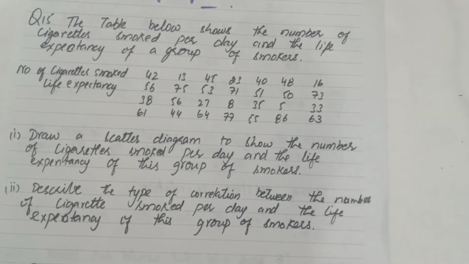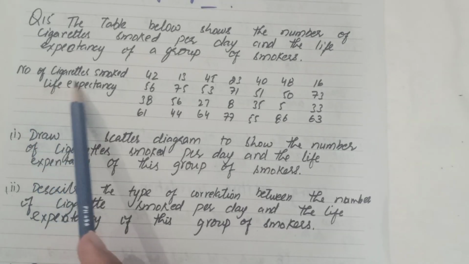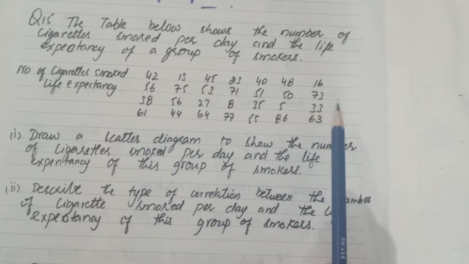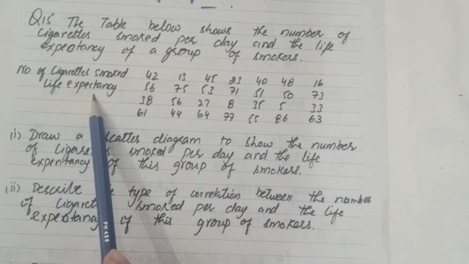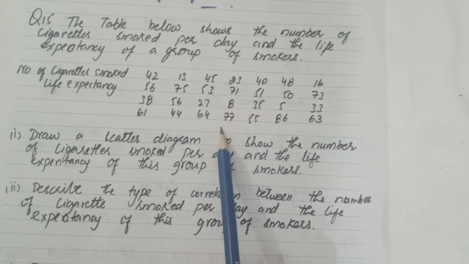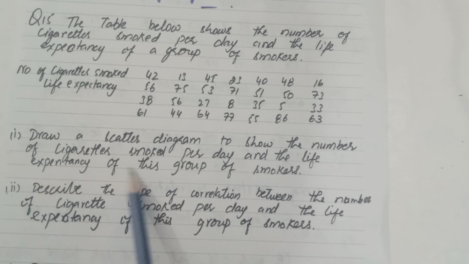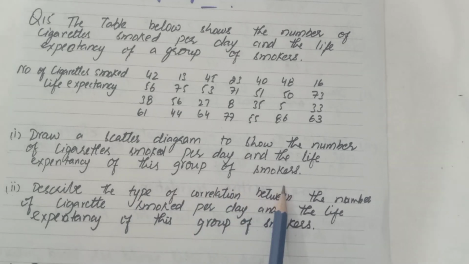Now students, question number 15. The table below shows the number of the cigarettes smoked per day and the life expectancy of a group of smokers. This is the number of the cigarettes smoked. And life expectancy. This is the life expectancy. In part number 1, draw a scatter diagram to show the number of the cigarettes smoked per day and the life expectancy of the group of smokers.